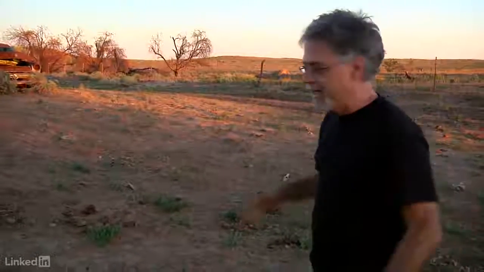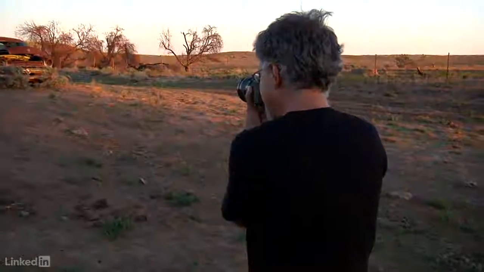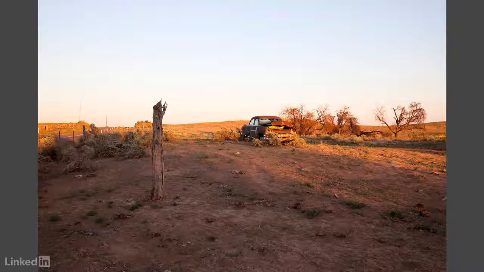Check out this cool car here. It's got grass growing around it. The light is fading on it. It's very atmospheric. I'm going to take a picture. Here we go. It's not much of a picture, is it?